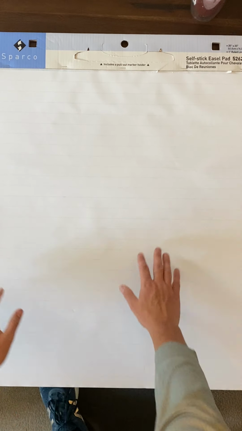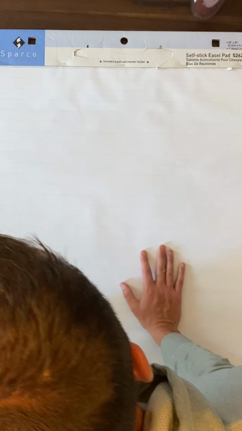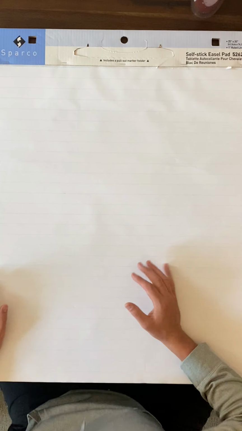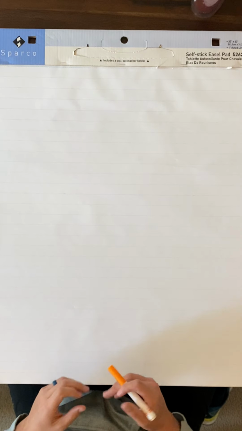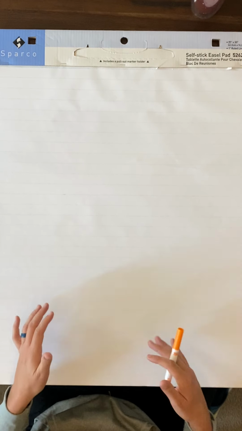All right, today we are talking about two-step equations. This is the beginning of chapter 2. We have to do inverse operations when we are doing this. Inverse kind of is like opposite. So the first thing we want to always do is undo any addition or subtraction.